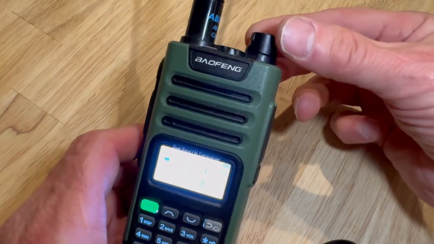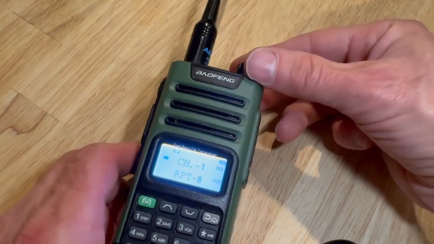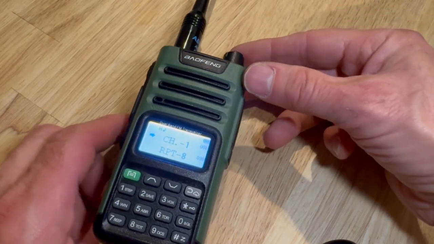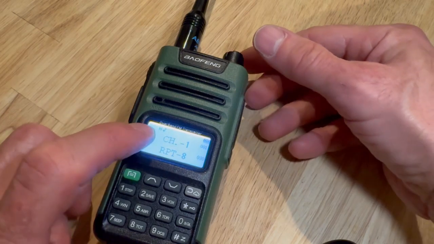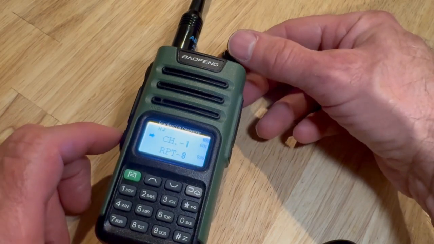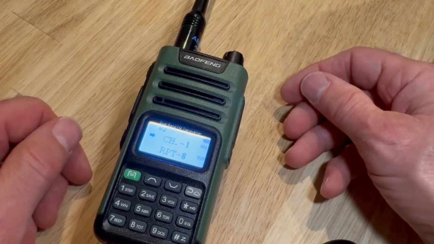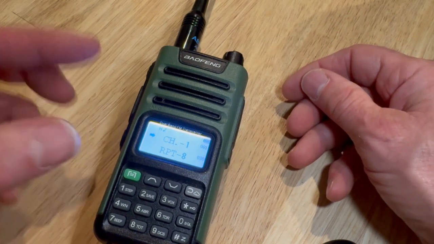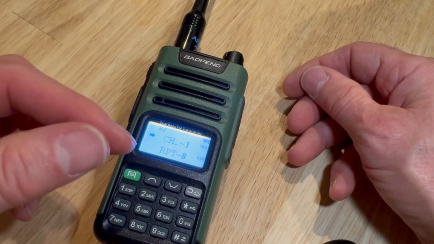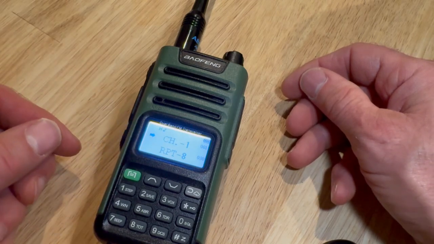Channel mode. And now it's on. And you can see that pretty well, I hope. But if you look here, you'll see two different channels, and that can be kind of confusing. You'll say, is it channel 1? Is it repeater 8? Which one is it? So I'd like to set this up so that you've only got one channel on the display at a time.